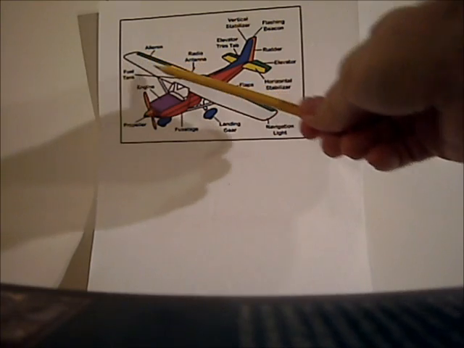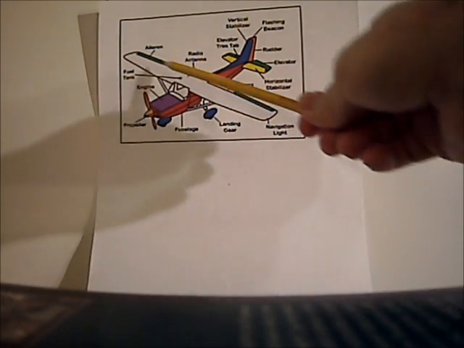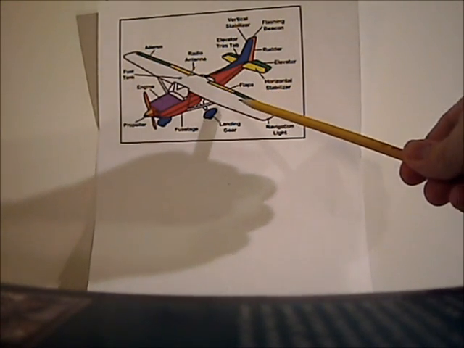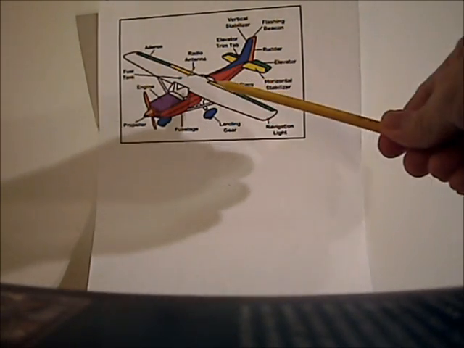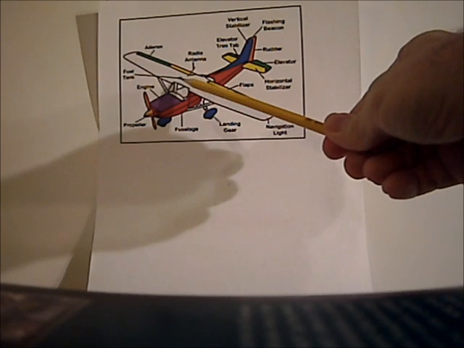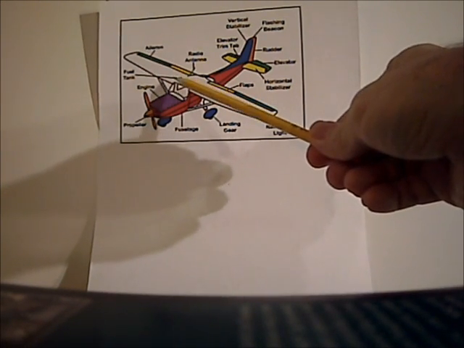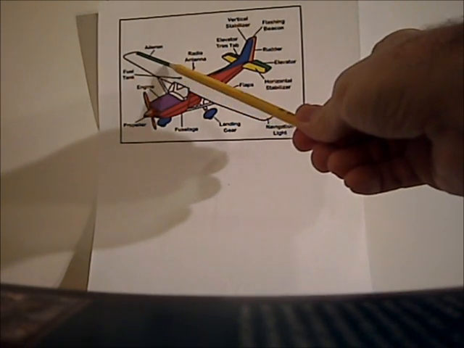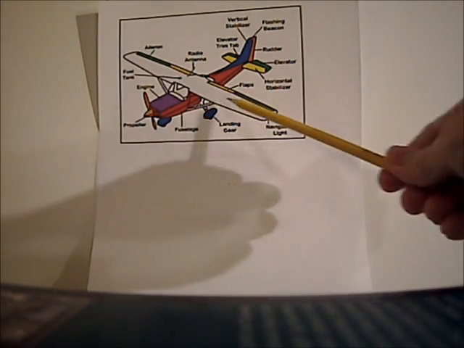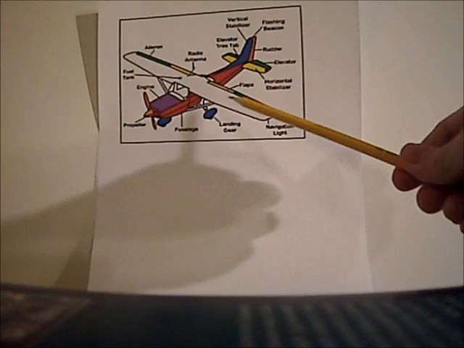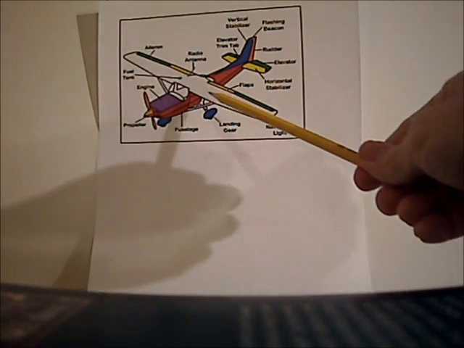Fuel is usually kept in the wing. On the inside of the wing, there's a lot of empty space to fill up the fuel tank at certain entry points. And usually the fuel tanks are separated. You might have 1, 2, 3 different fuel tanks or more in the aircraft.